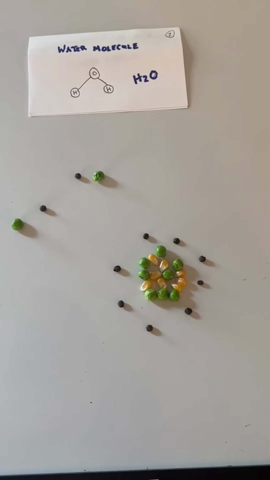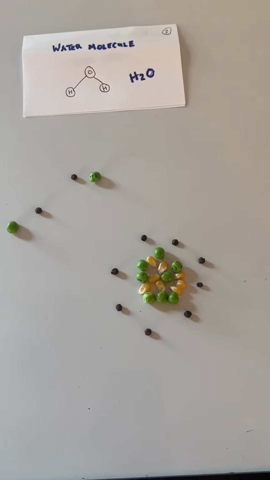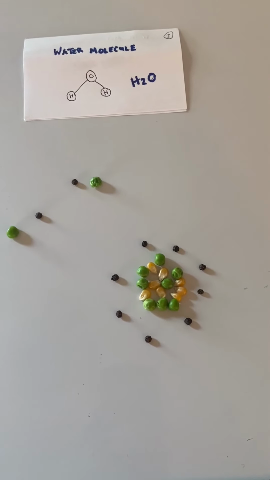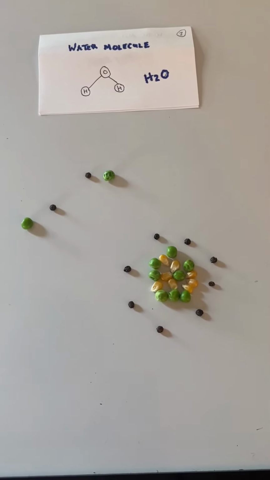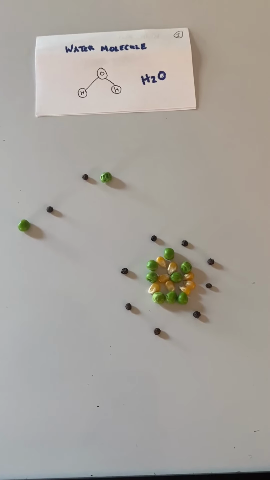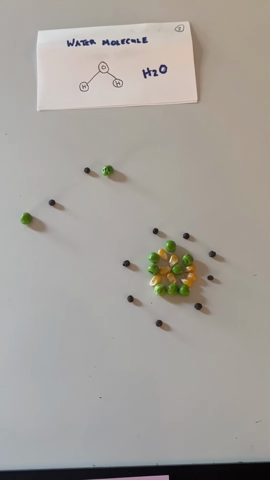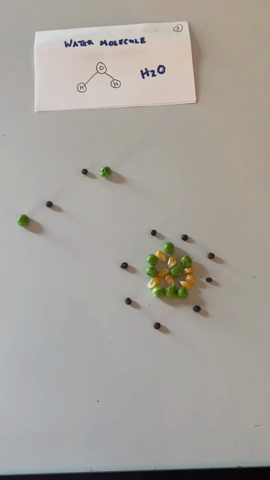Also note that I haven't broken the electrons into their shells. It doesn't really matter for this exercise. I know some people will be bothered by that, but when you're messing with all these particles, it doesn't really matter.